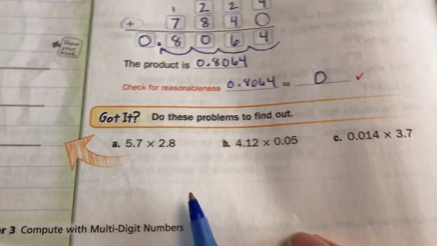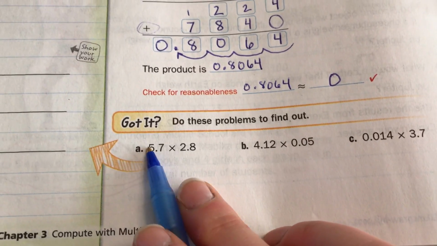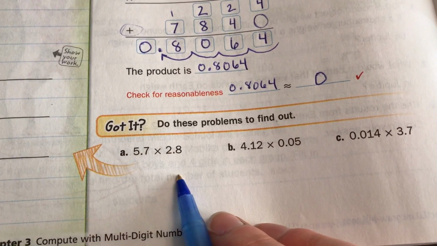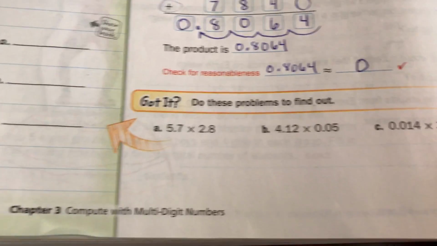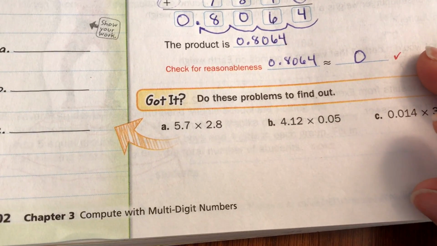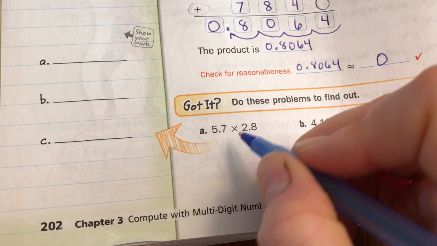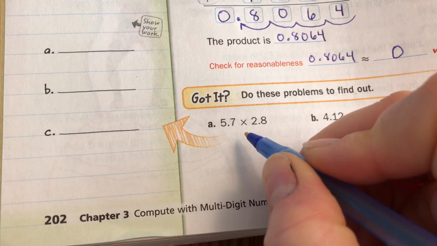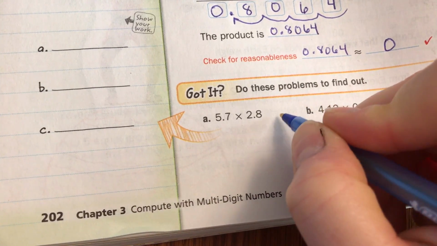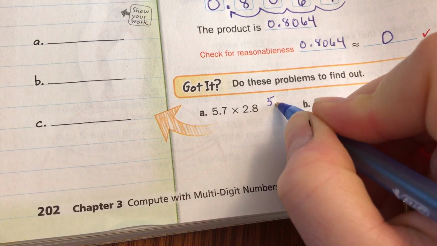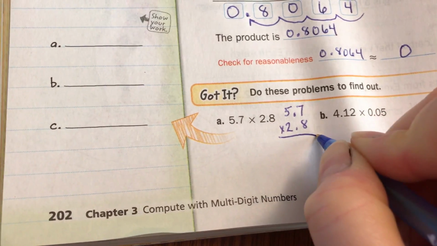Now, how would you set this one up? Does it really matter which one is on the top and which one is on the bottom? There are 2 numbers, so I guess it doesn't really matter. So go ahead and set it up first and multiply like normal, and then watch and see if you're doing it like I am. Okay, if you want, you can pause it and do it and then play it. So this is 5 7/10 times 2 8/10.